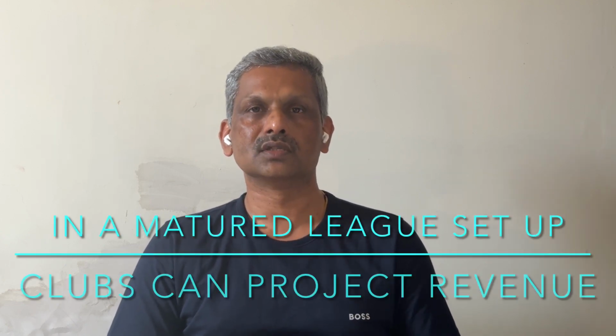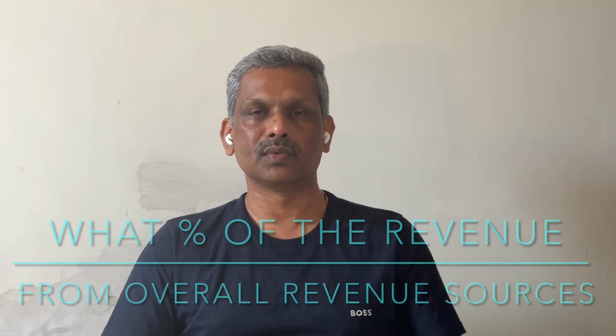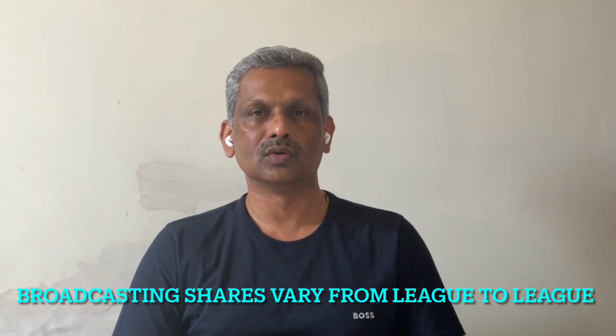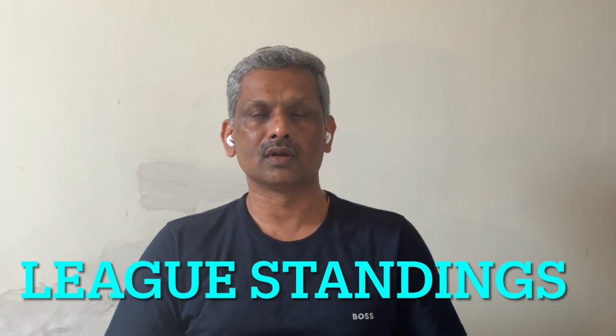A club knows that this is the revenue, this is the percentage of revenue, whether at a 20%, 30% or 40% level, and it will vary. If you are in the Premier League, that would vary in some 100 millions, depending upon the level you reach in the league table as well.